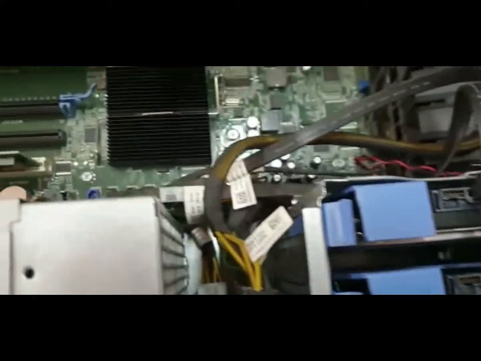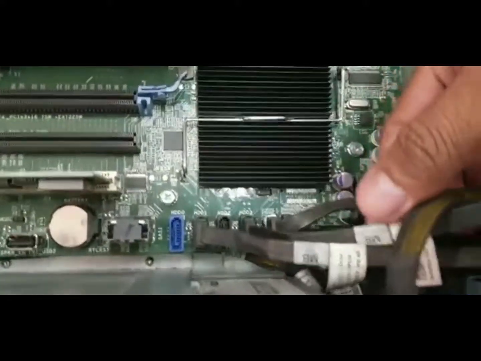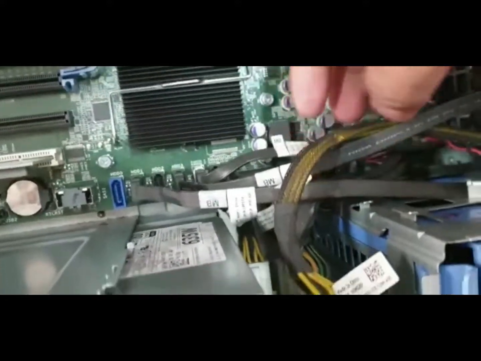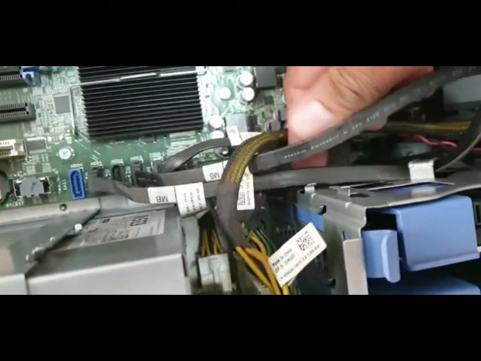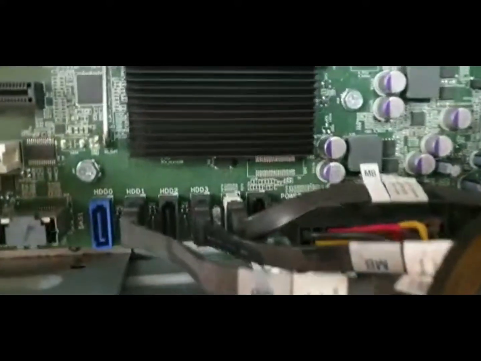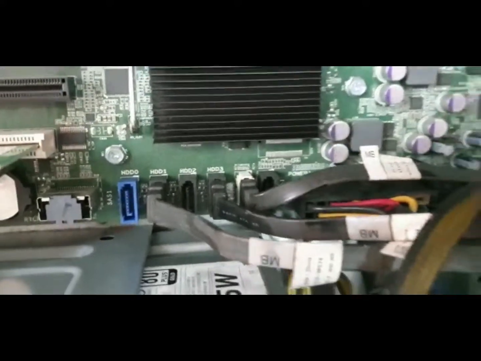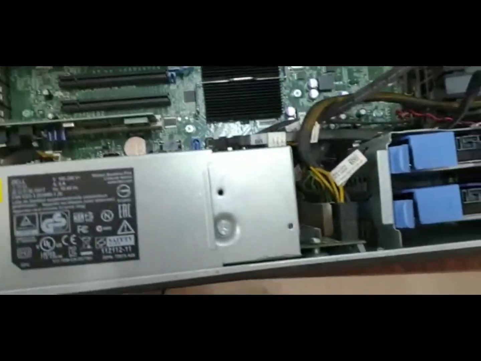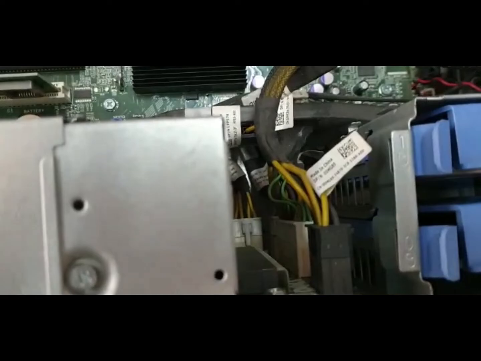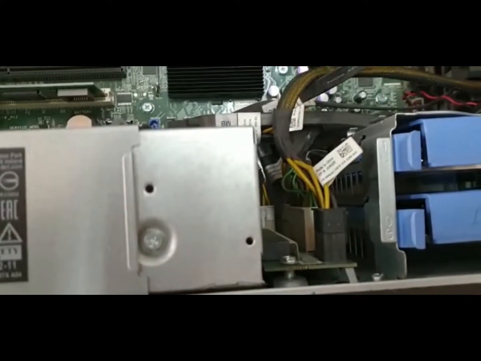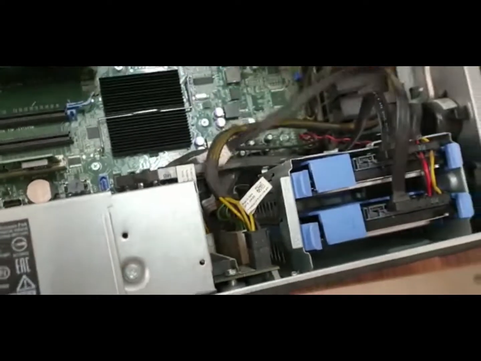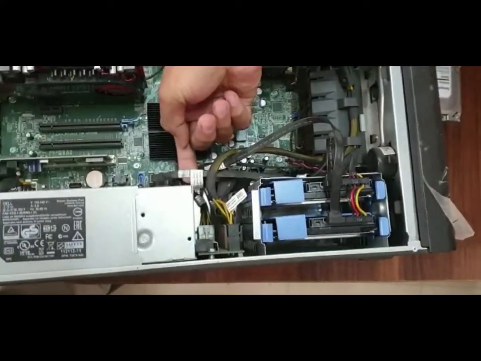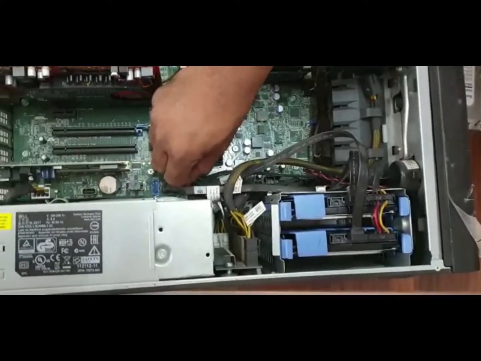Now I show where on the motherboard the two hard disks are connected. Here the labels are HDD0 to HDD3. I have connected these two hard disks in HDD1 and HDD3. Now you can see the cables, which cable is connected to which hard disk.